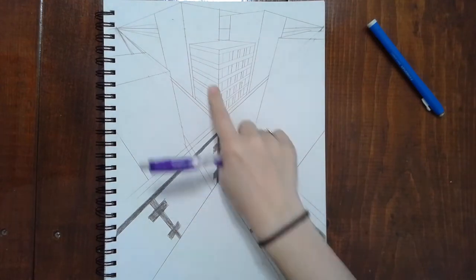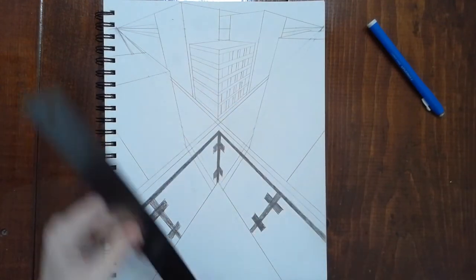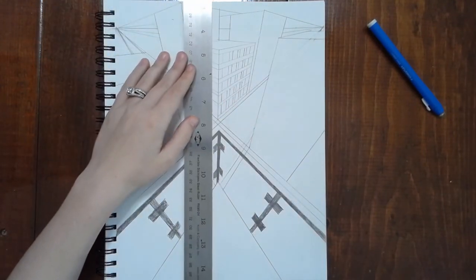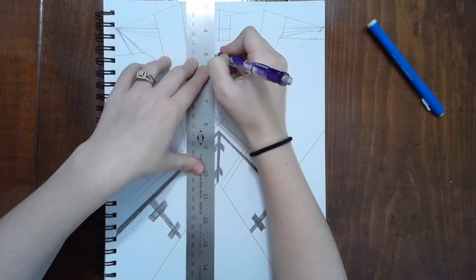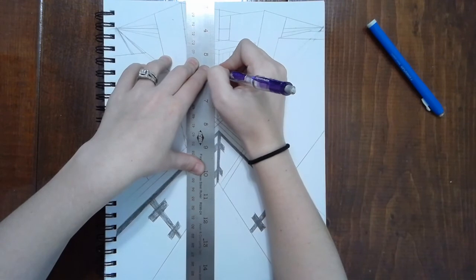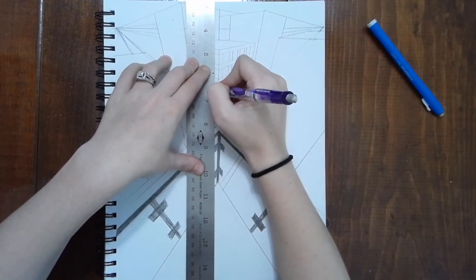All right, so now I'm going to do the same thing on the left side. Again, I'm lining my ruler up with my third vanishing point down here at the bottom of the page, and only drawing these vertical lines, or up and down lines, through the large spaces.